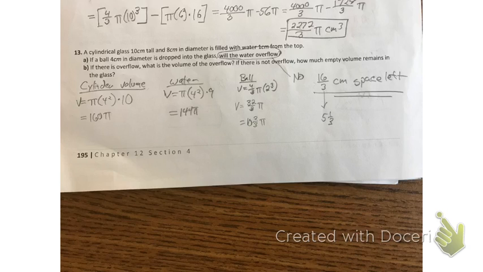Well, how much water is in it? The water only goes up 9 centimeters because it says it's a centimeter from the top of the glass, right? So the only difference between the water and the cylinder is the height. So I just changed that 10 to a 9. That's now the height of the water. So the water has a volume of 144 pi.